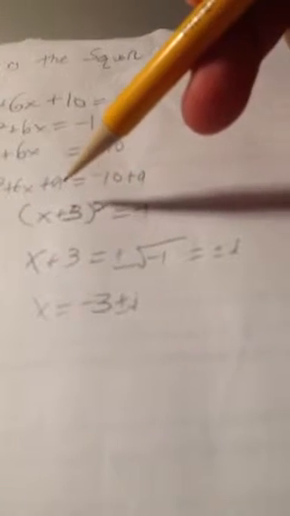You factor that to get x plus 3 squared, and then this is now negative 1 because of adding 9. And then you find the square root, you get rid of this, so it's x plus 3 equals plus or minus the square root of negative 1, which is also equal to plus or minus i, and then you're left with the final answer of x equals negative 3 plus or minus i.